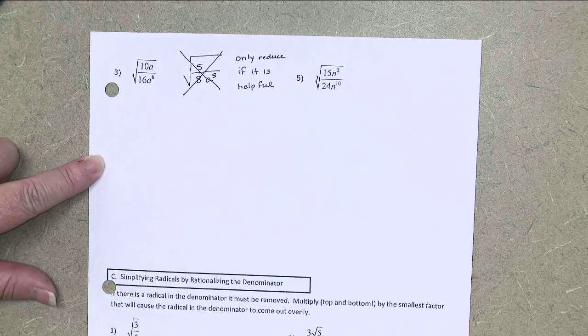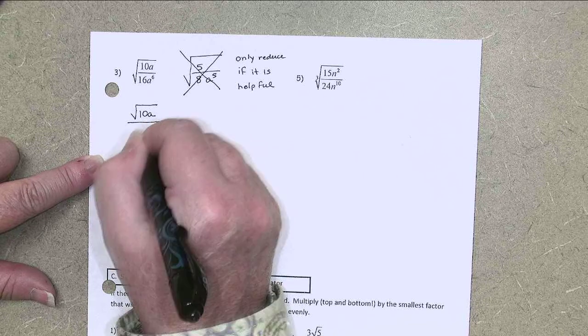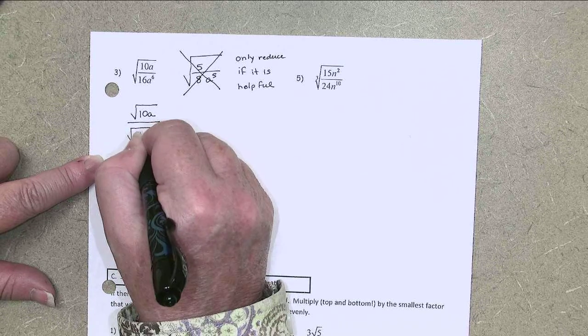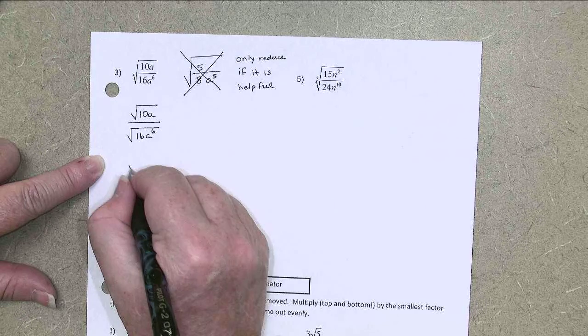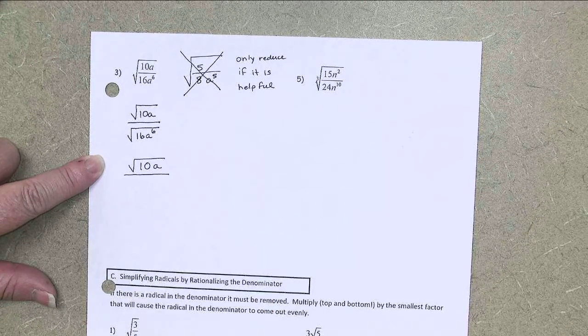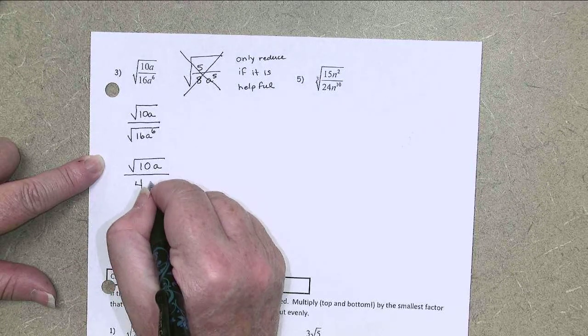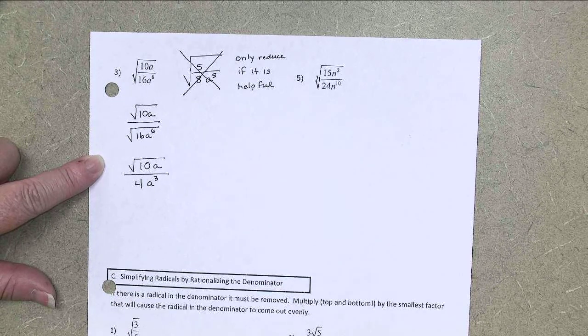In this case, it's not. So I'm just going to separate the numerator and the denominator. On the top, the square root of 10a is just going to have to stay the way it is. I can't do that. But I can do the square root on the bottom for a cubed. And once again, we consider this simplified because there's no square root left in the denominator.